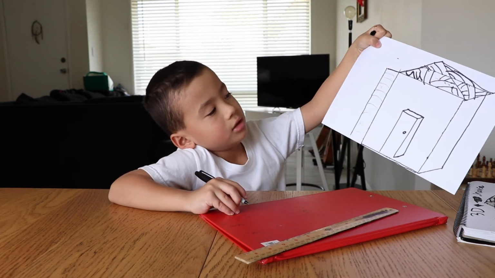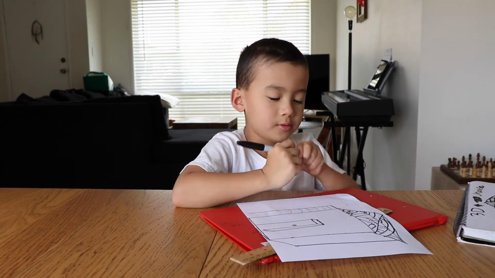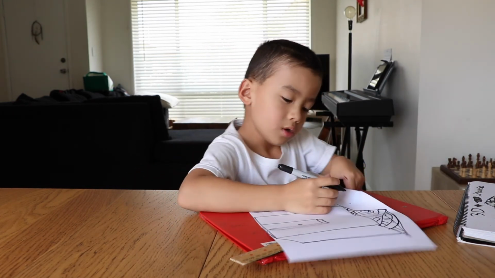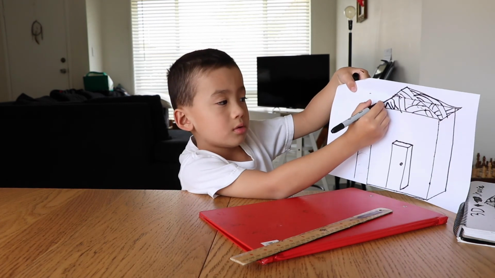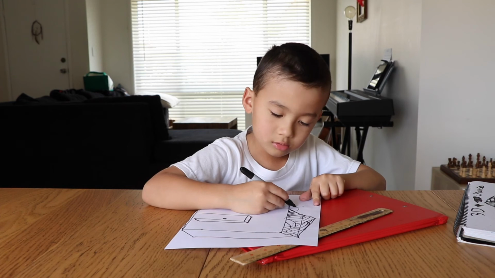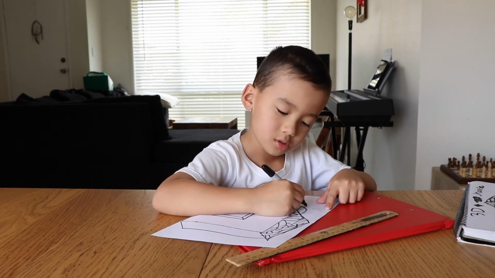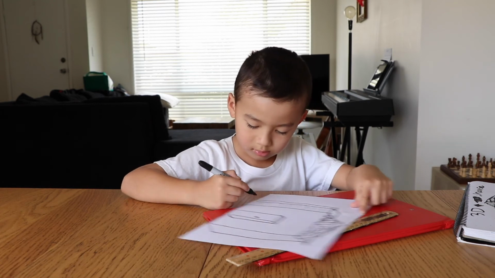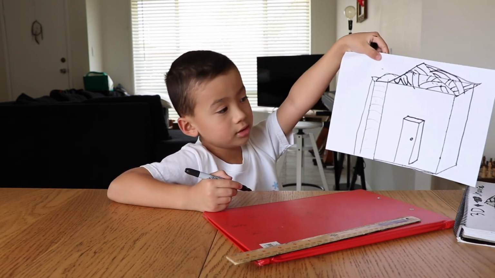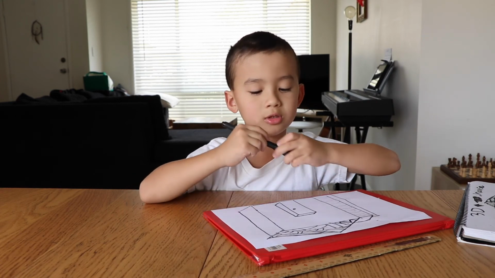Done that, then we draw another bit like that. We see that? We're gonna draw. See that? Like that. We draw it like that. Then we just draw that. That was easy. Now the last bit, we show some windows.